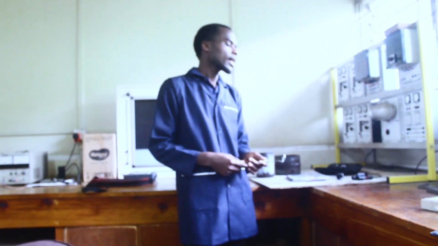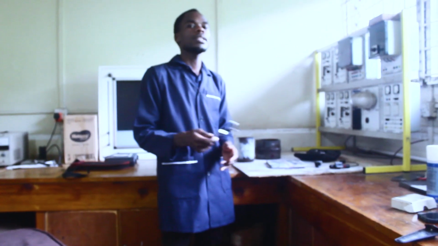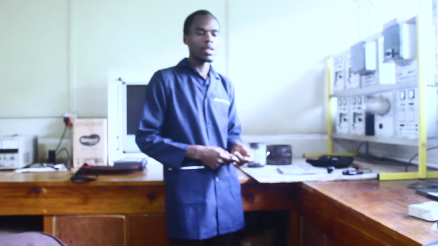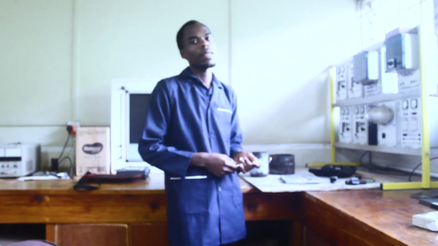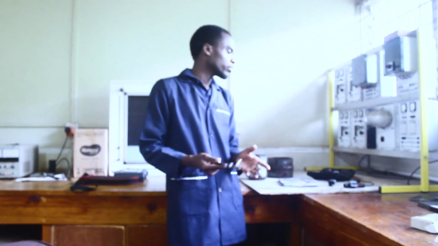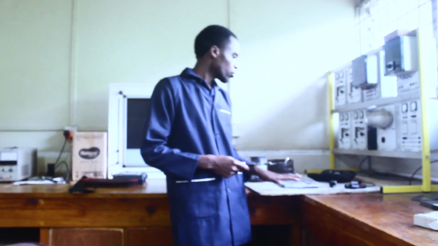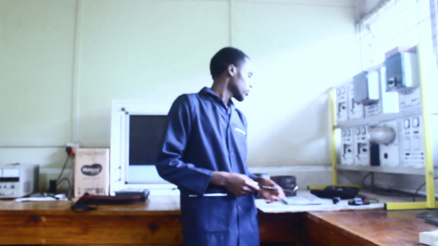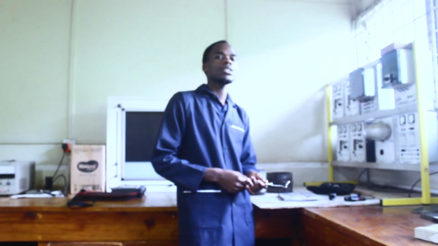We are going to see a lot. In visual inspection, this is the one we are going to do for now. And for the next videos, we shall look at every type of non-destructive testing. We have a lot, but we are going to try about 5 of them. So today we are going to start with visual inspection. Are you excited? I'm excited to do visual inspection.